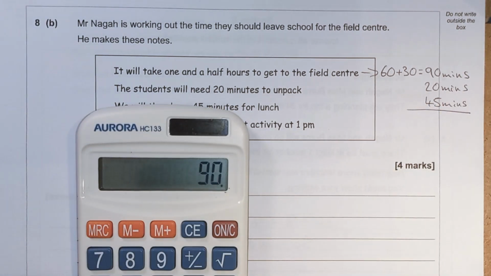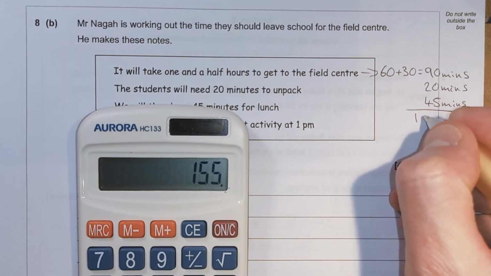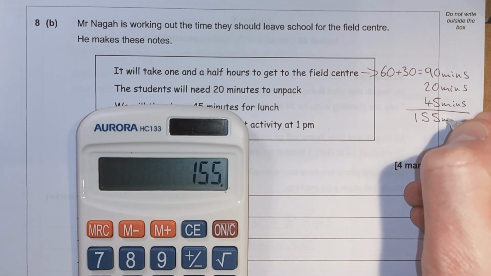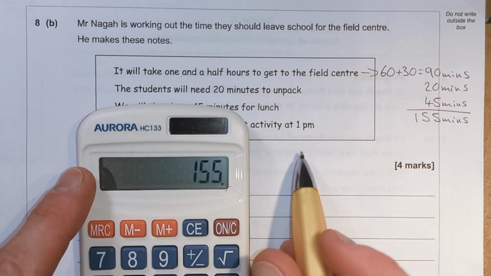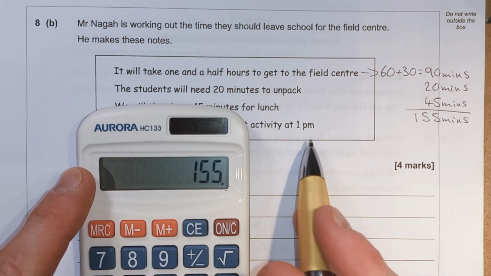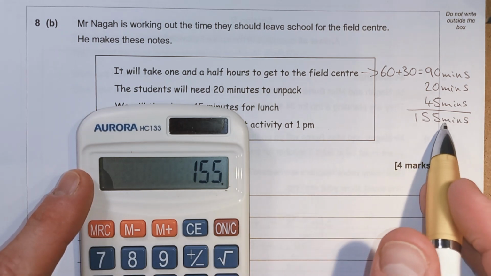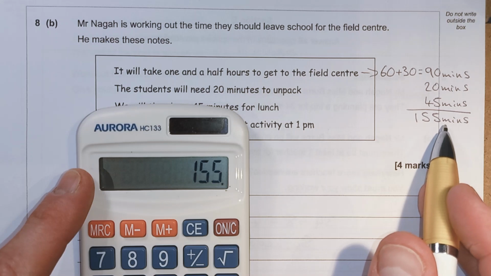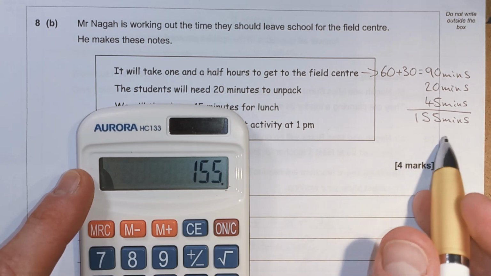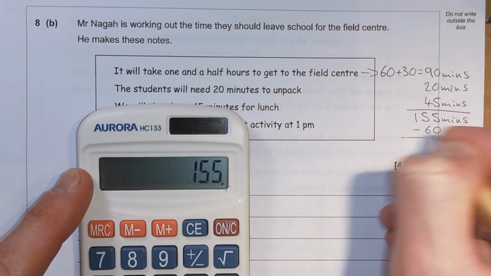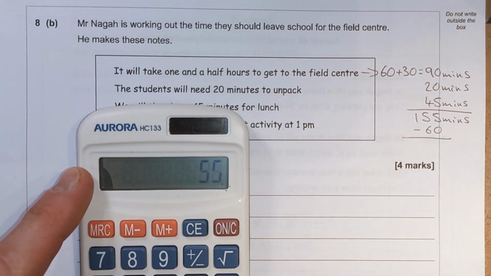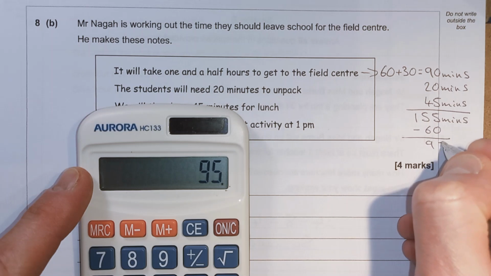So how many minutes is that in total? Well, 90 plus the 20 plus 45. That's 155 minutes. Because we want to work back from 1 p.m., it's going to be more helpful if we've got this in hours, or hours and minutes. I know that there's 60 minutes in an hour. If I take off 60, that leaves me with 95 minutes.